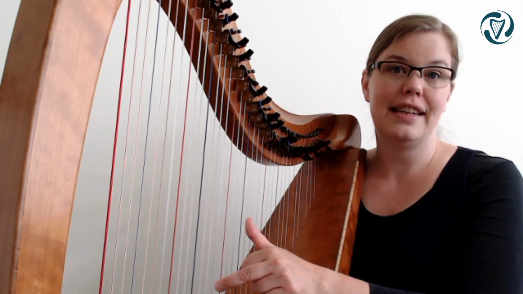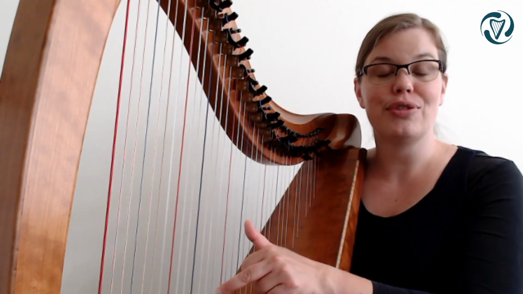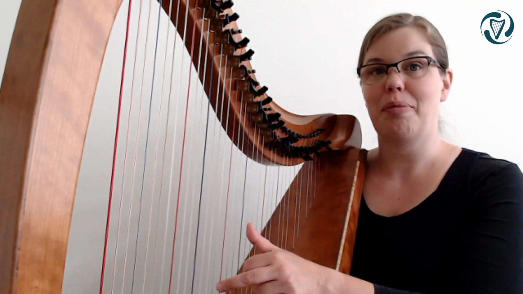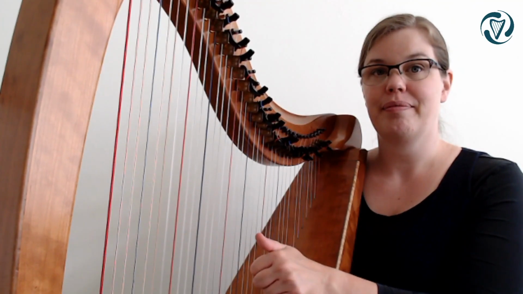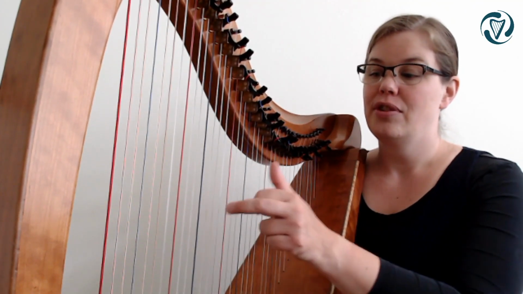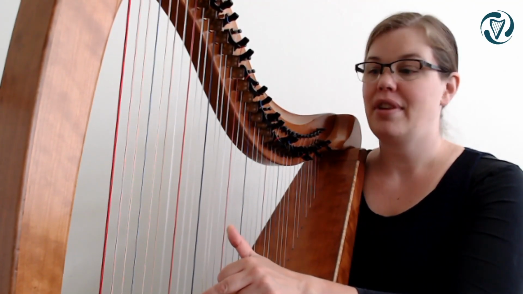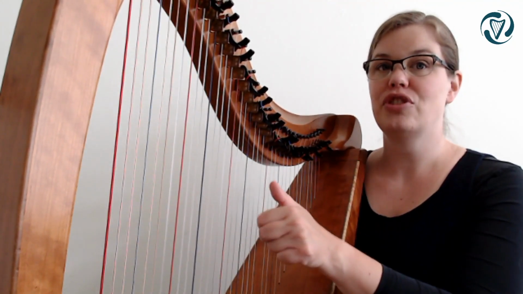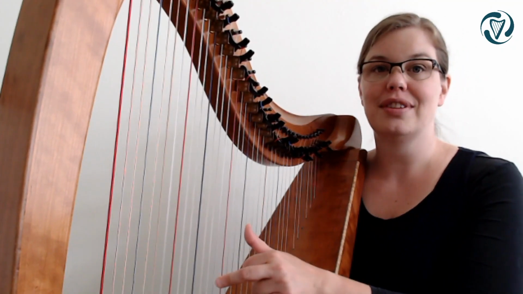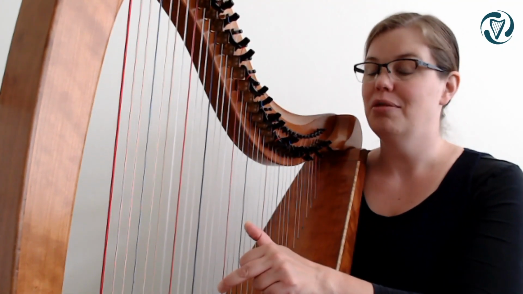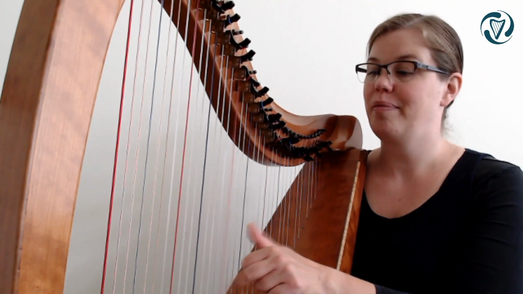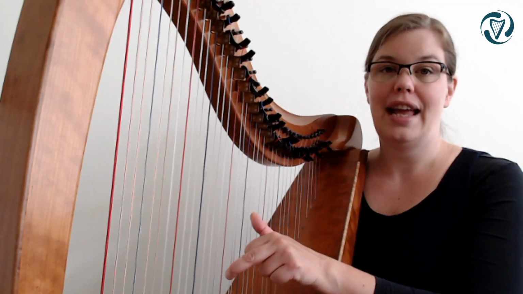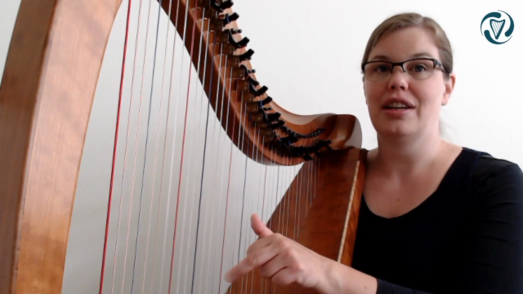Then it gets easier because in order to go to the fifth degree, you would just need to move both your fingers up one string. So we're playing G and D together, which is the chord of G, the first degree. Then we go to C and G together, which is the fourth degree. And then we're going to D and A together, which is the fifth degree.